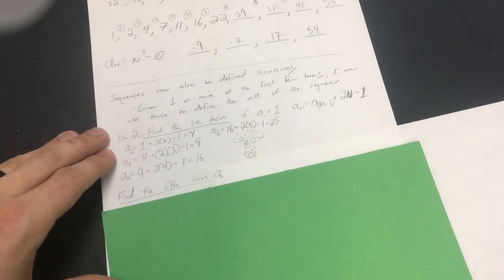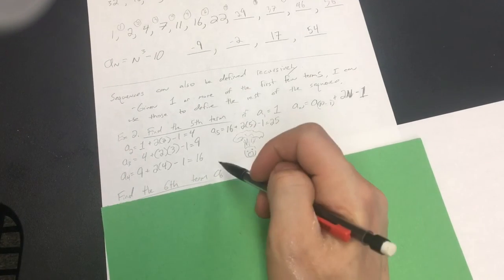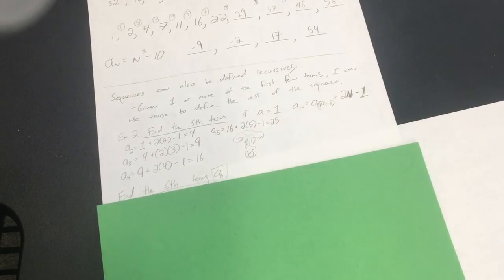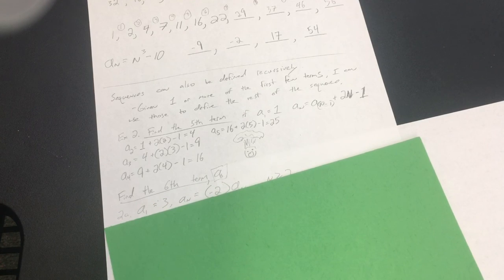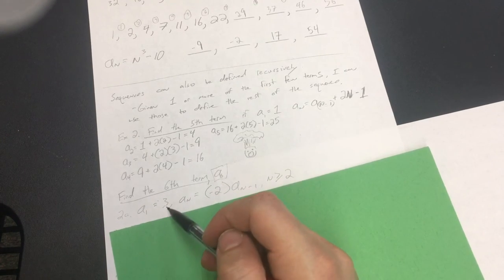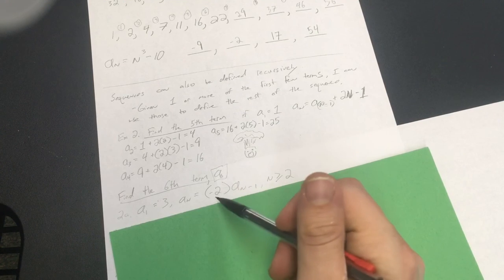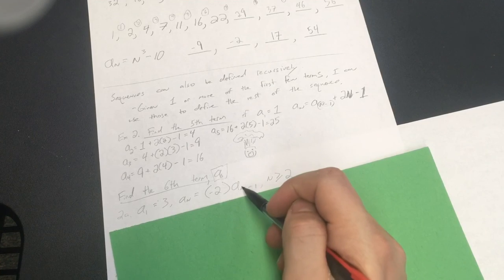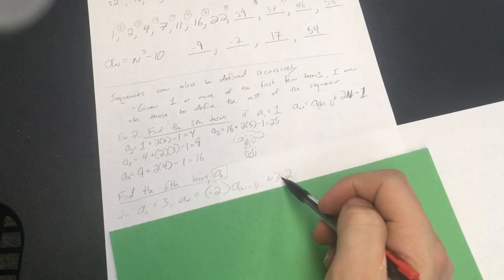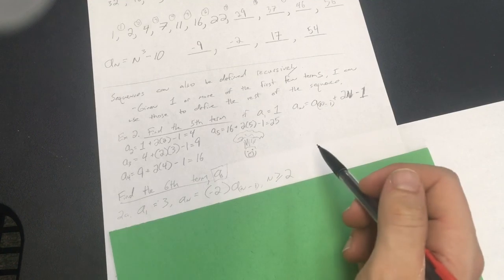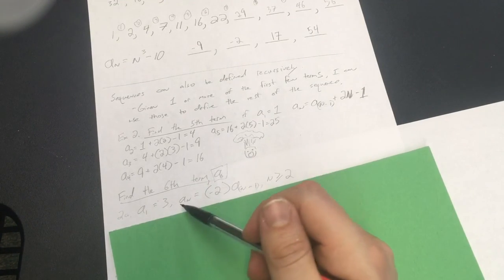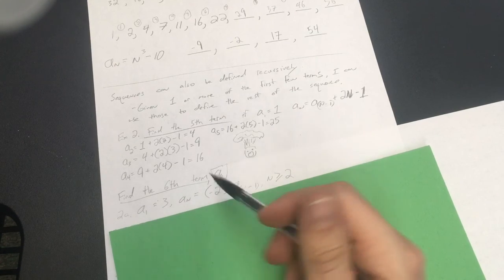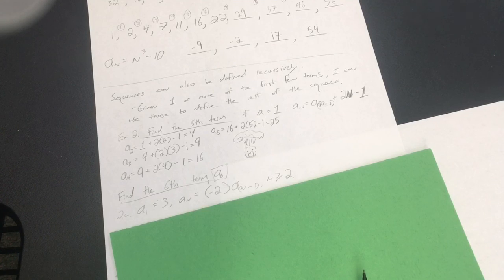Okay. Find the sixth term. I've just given you a hint. This is a sub 6. That's the sixth term. I've just rephrased. Find the sixth term, a sub 6, if my first term is 3, and then a sub n is defined by negative 2 times a sub n minus 1, where n has to be greater than or equal to 2. So I can't go back. I can't figure out the 0th term. This is defined here.